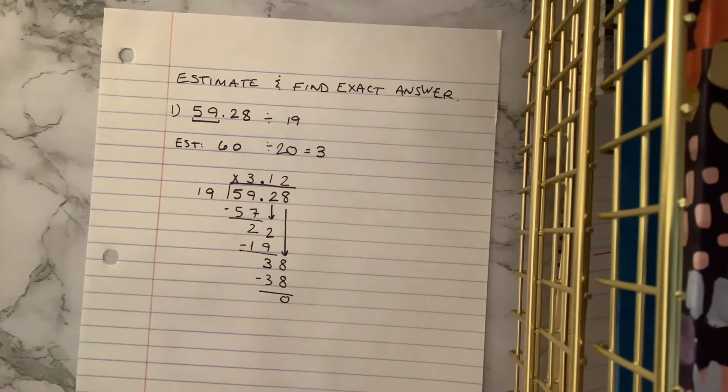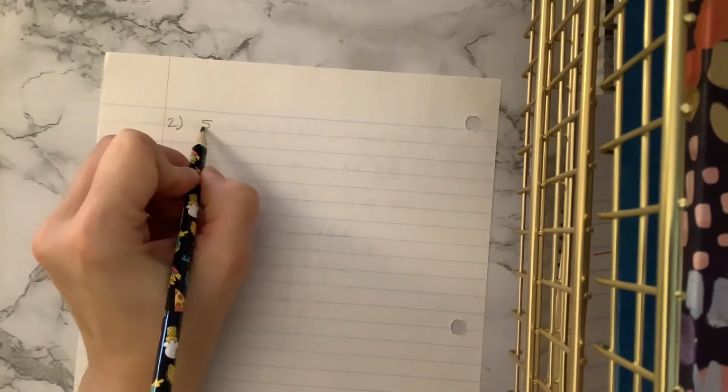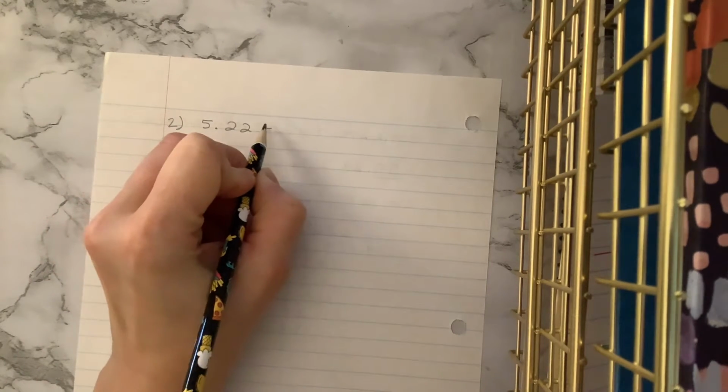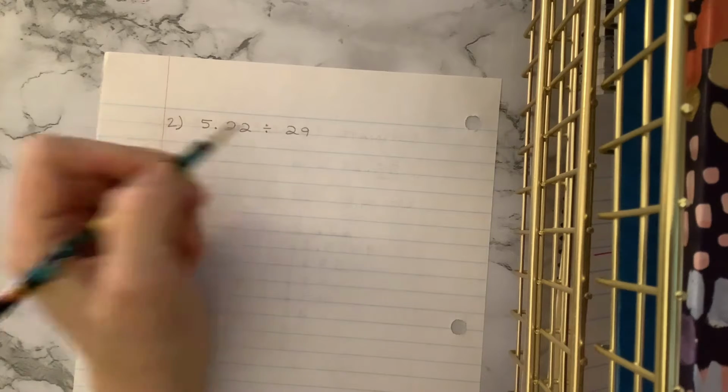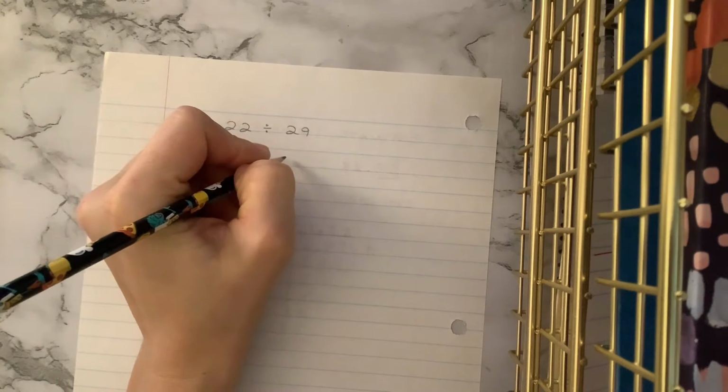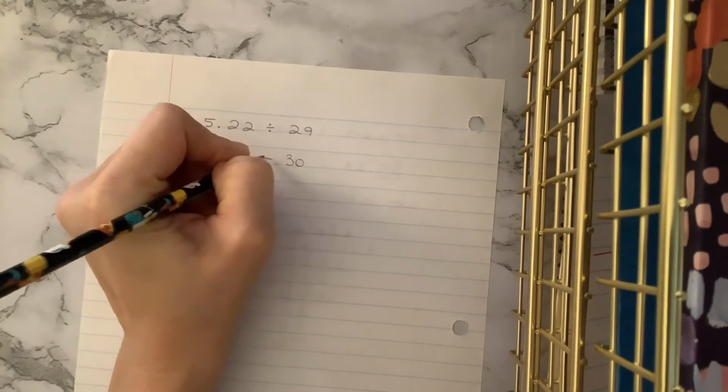Okay, so let's try another one. Number 2, I'm switching to pencil for prudence sake. So our second one that you guys are going to copy down is 5 22/100 divided by 29. Okay, so we're going to do our estimate here. Remember, we want to round our divisor first and keep it simple. So 29, we want to round to 30.